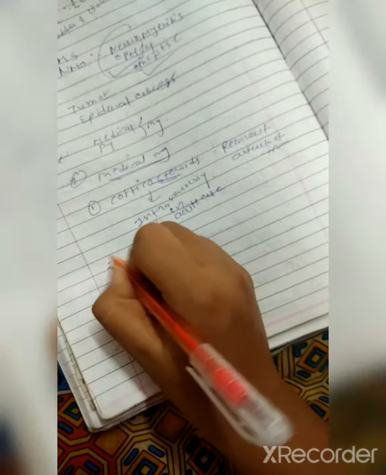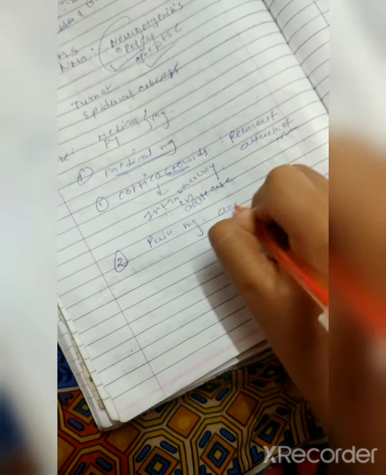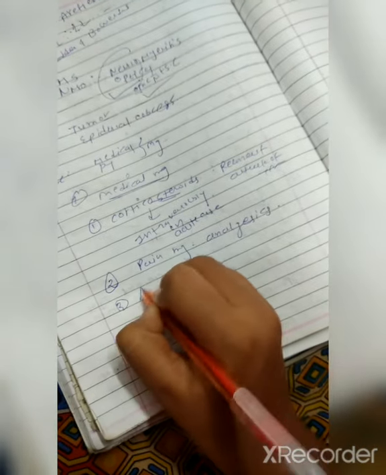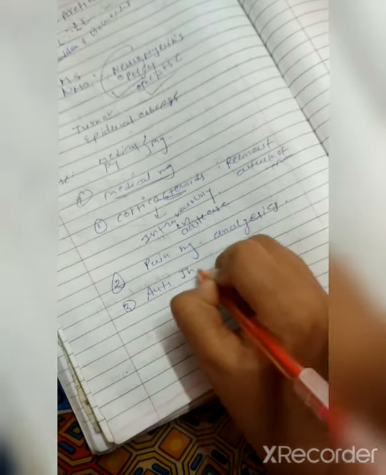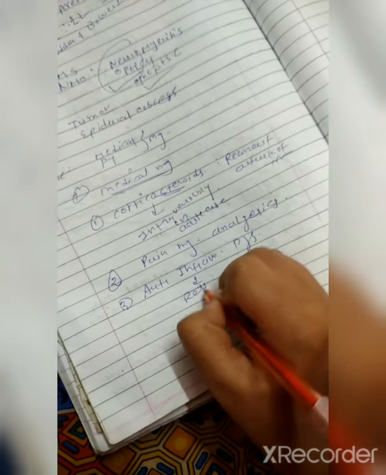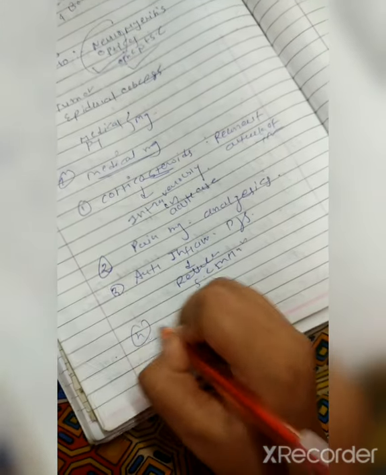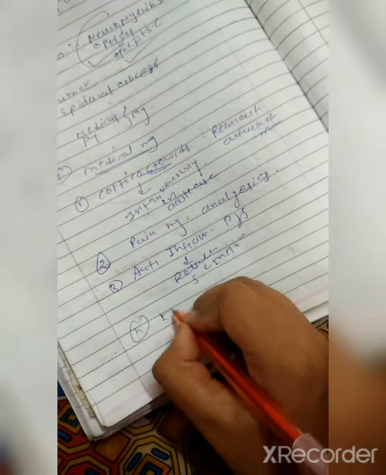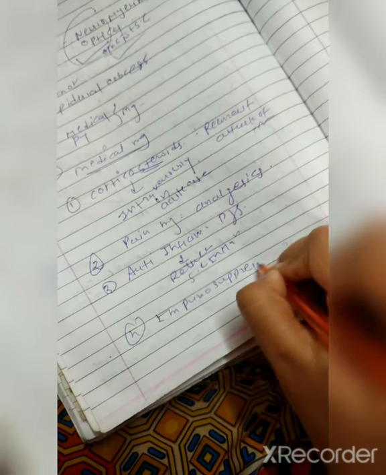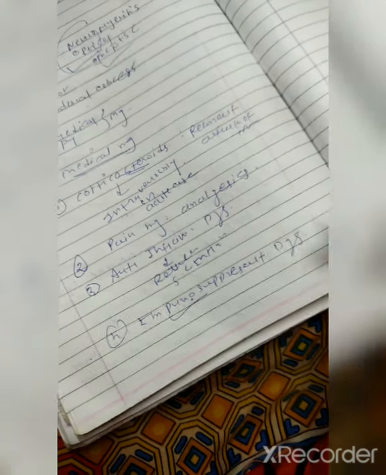Then second we talk about pain management. For pain management we give analgesics and then anti-inflammatory drugs, which reduce spinal cord inflammation. Then fourth we can give immunosuppression drugs, because in autoimmune disorders it is very common. So immunosuppression drugs we can give.